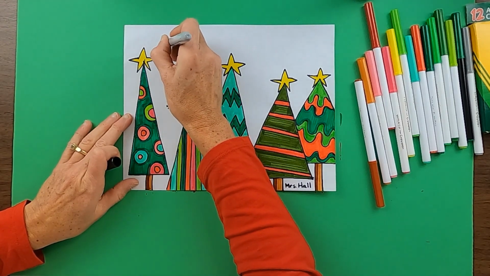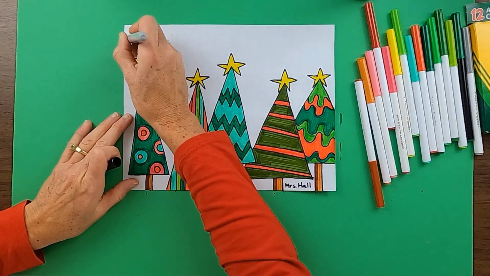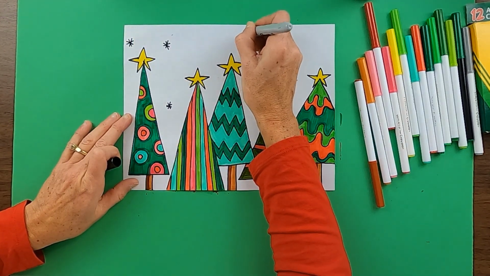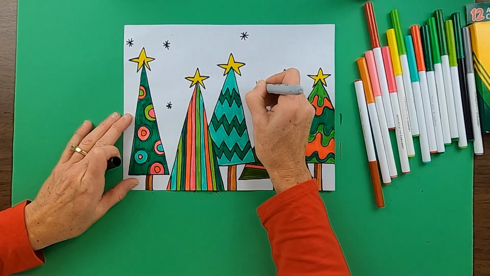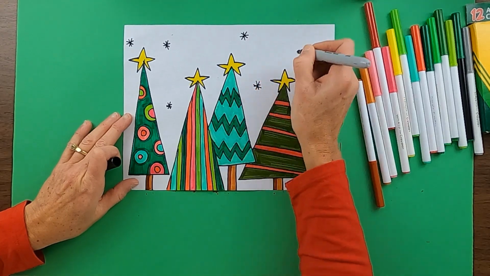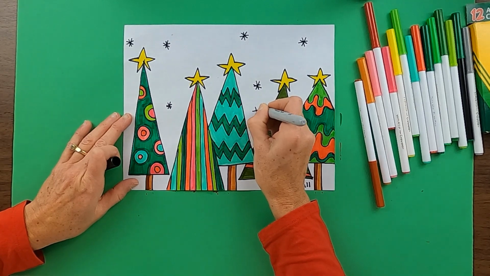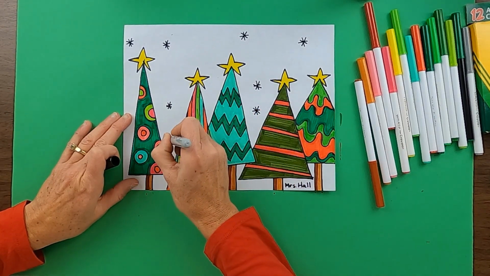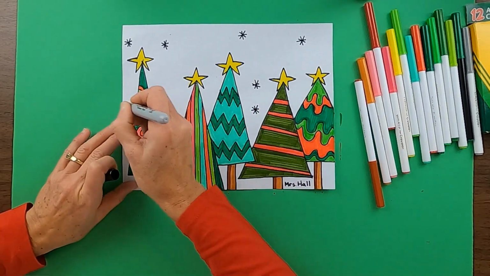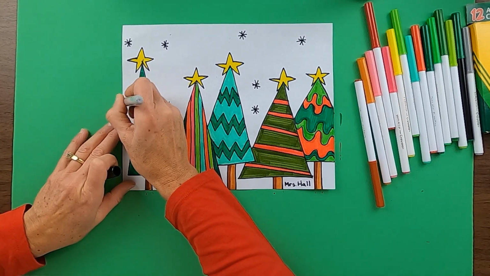I am going to use my black marker, and I am going to add some stars like this, or you could call them snowflakes if you want to call them snowflakes. This is just a way to add more detail to the sky. Could be snowing up in the sky.